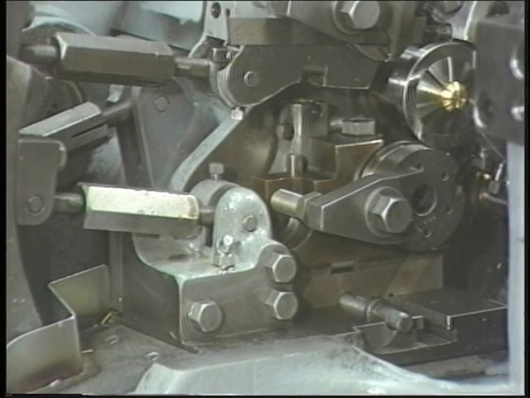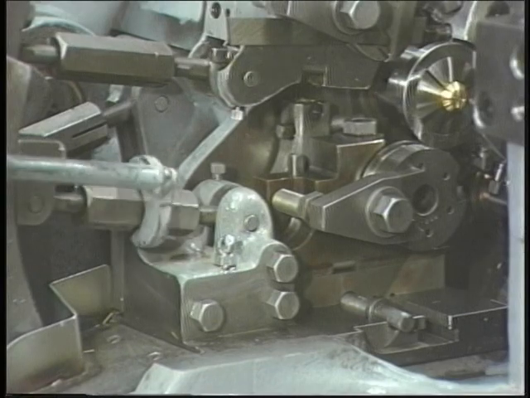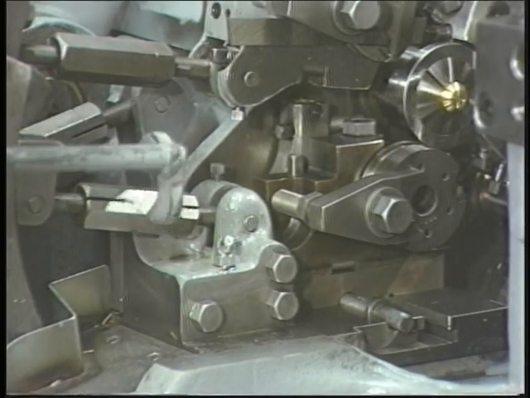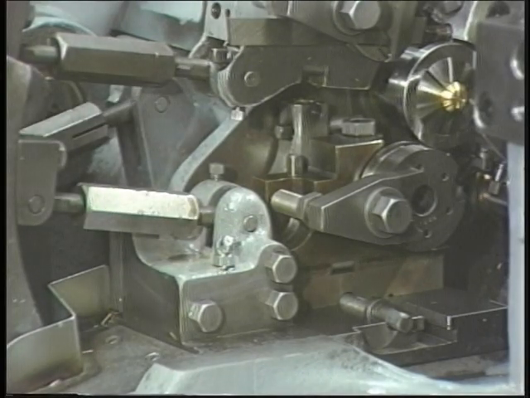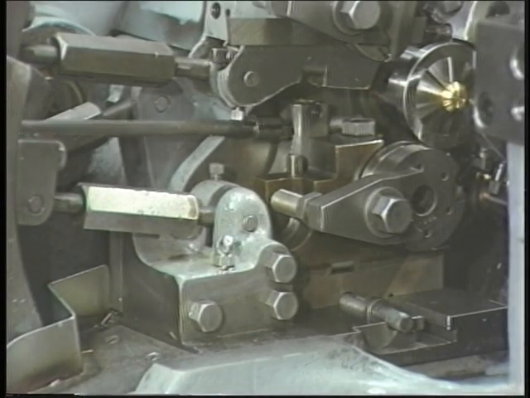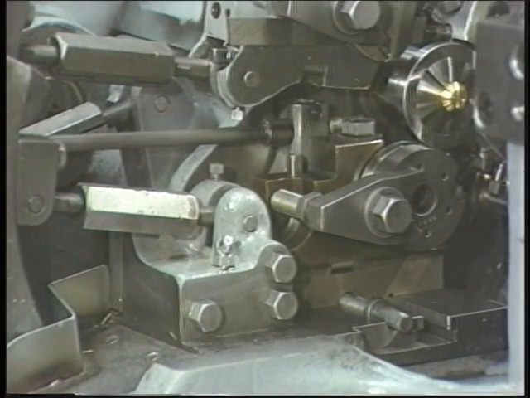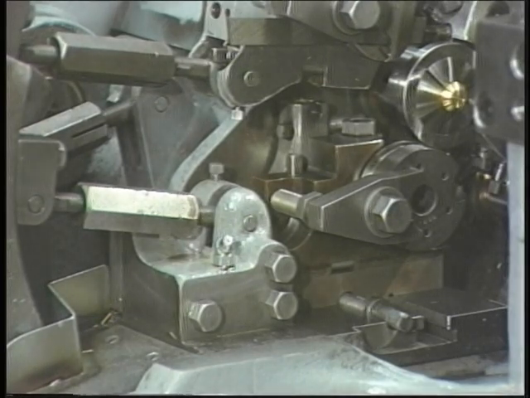If the workpiece must be made larger, turn the turnbuckle counterclockwise. Then reset the tool post stop screw. Further explanation of the tool post stop screw will be given in later tapes.